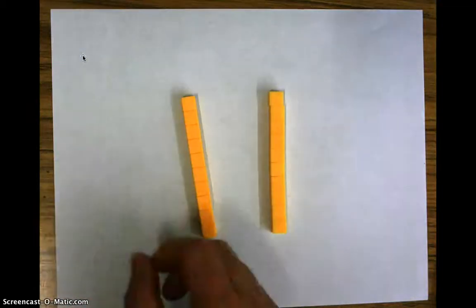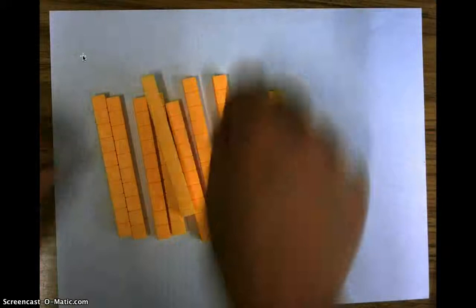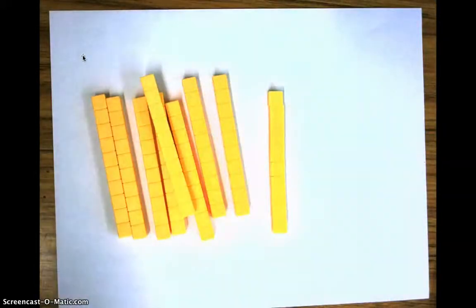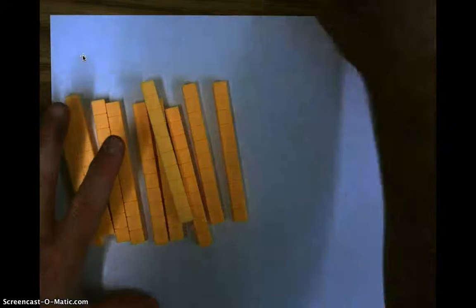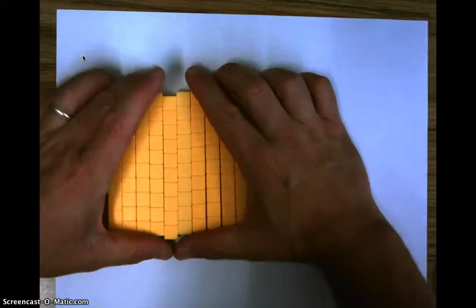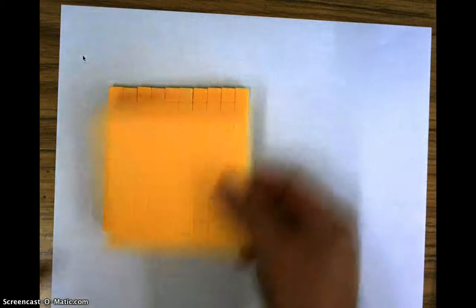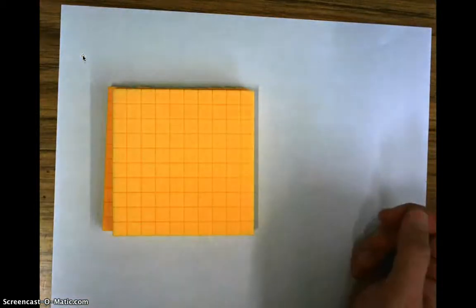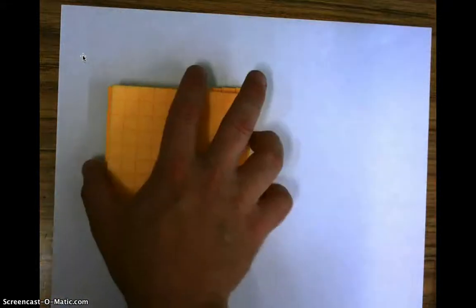And if I take 10 of those 10s, so I keep adding, 1, 2, 3, 4, 5, 6, 7, 8, 9, 10. If I take 10 of those, let me move my ones out of the way here, put them together. Now I have 100, right? And so I can trade it in for a 100 cube. And I could actually take 10 of those and trade it in for one of the big 1,000 cubes, right? So what is this teaching us?